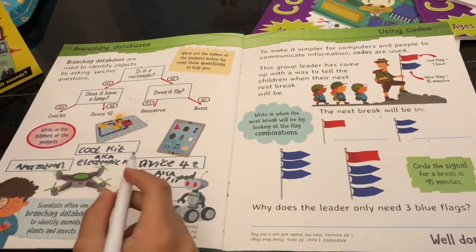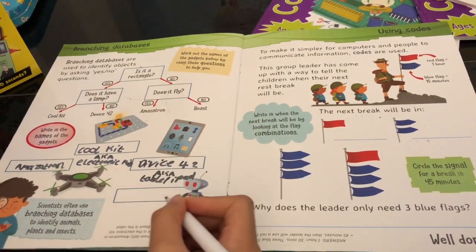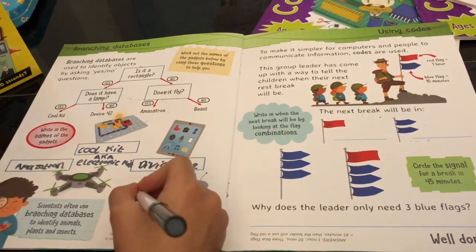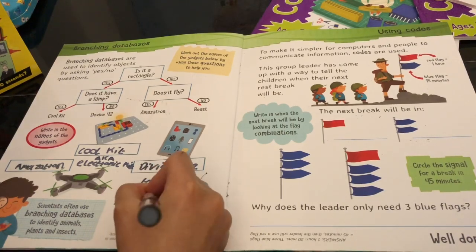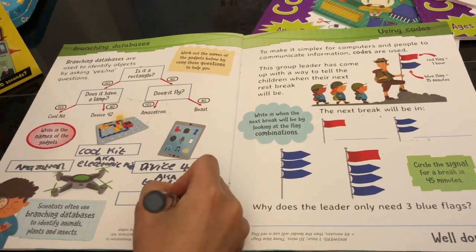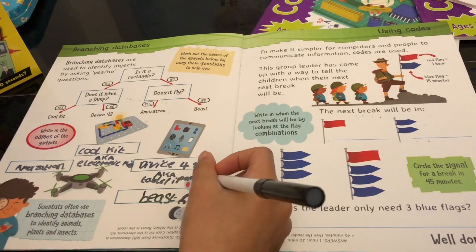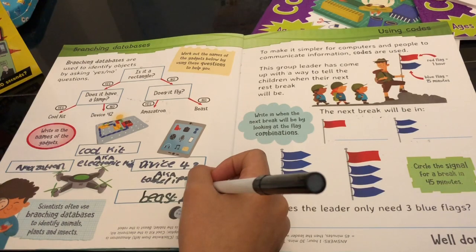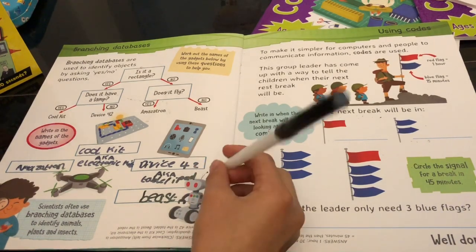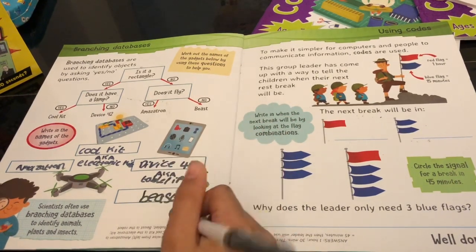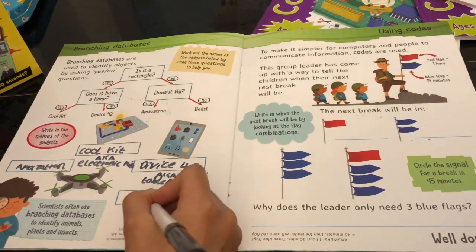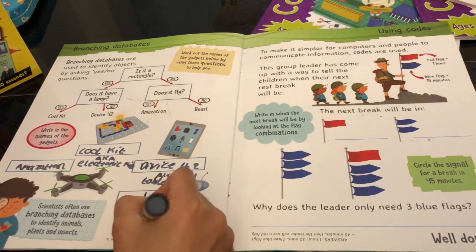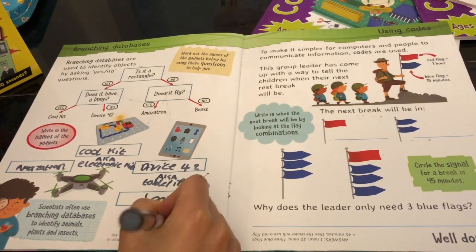Okay, this one is the beast. The beast, yeah. Beast, I think. Was this the Amazotron? Oh yeah, this is the beast, AKA robot. So yep, we've done that.